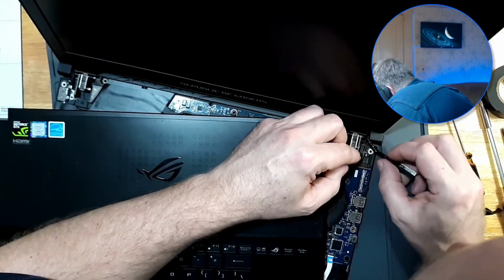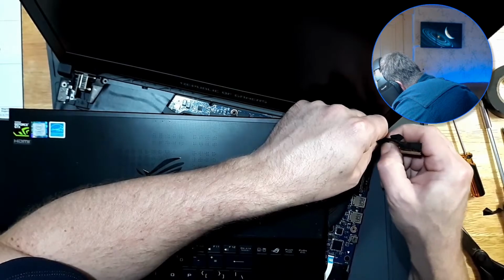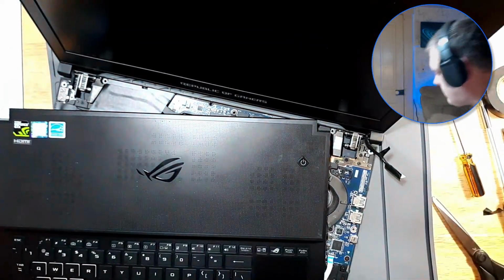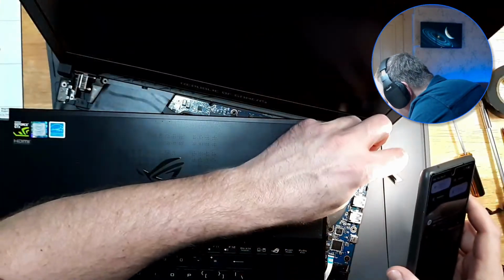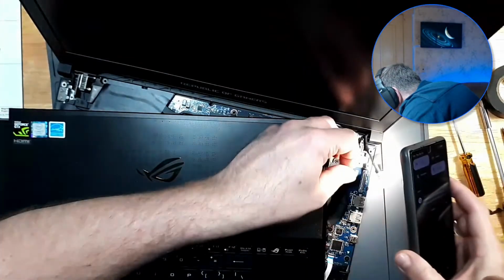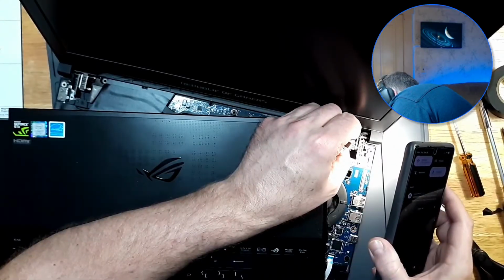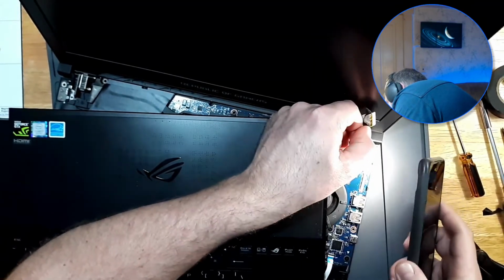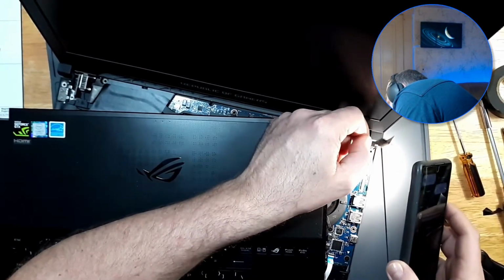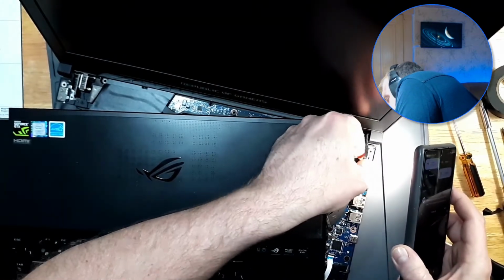I don't want to accidentally cut the cable. Okay, hopefully that sheds some light on the situation here. There's the end, I think, right there. Yeah, I think that's the end right there.